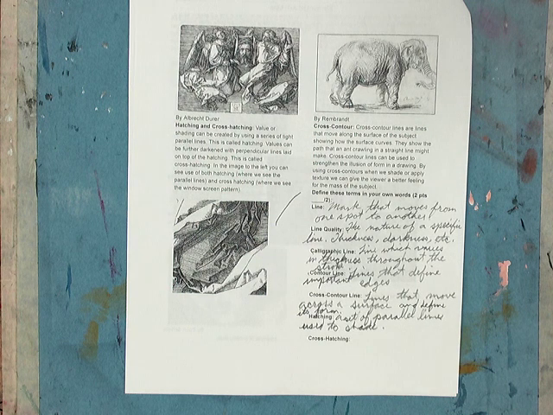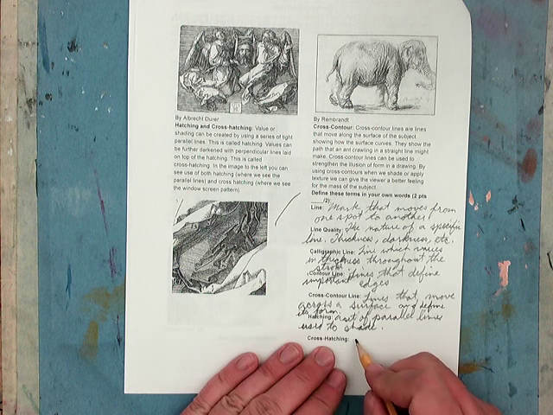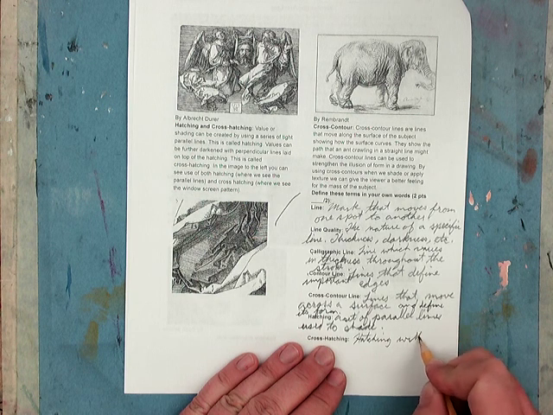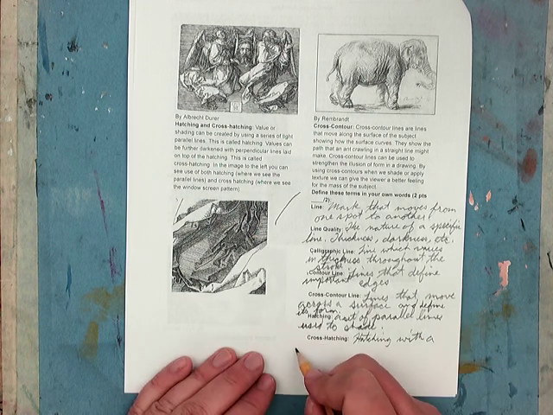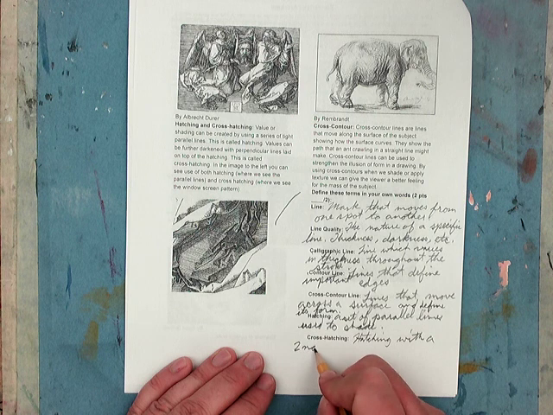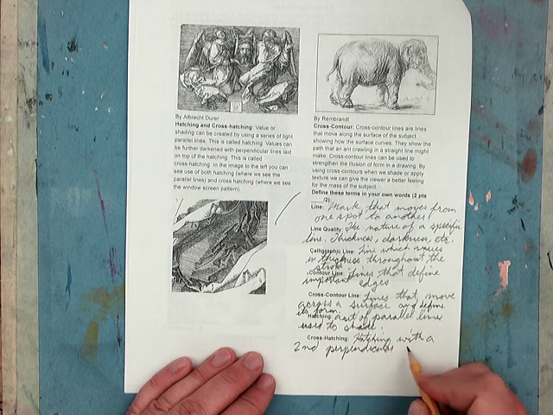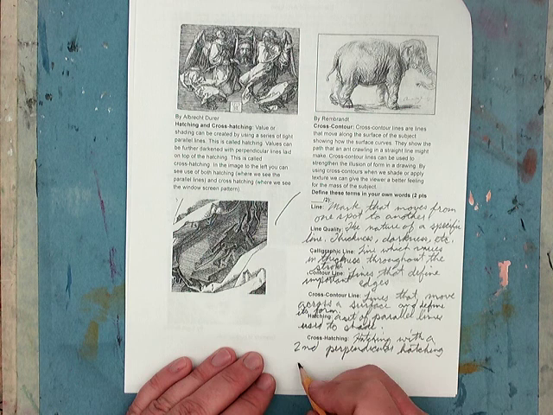And I'll show you these in a minute too. And then cross hatching is hatching with a second perpendicular hatching pattern.